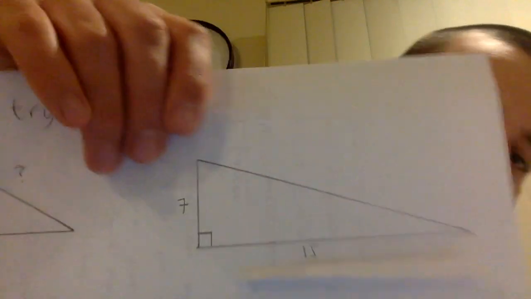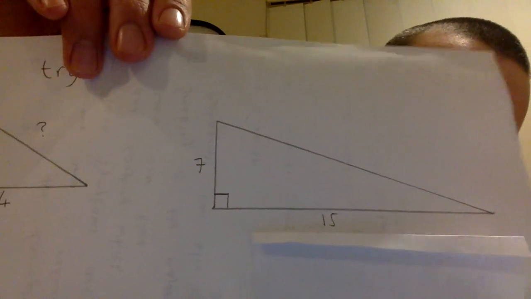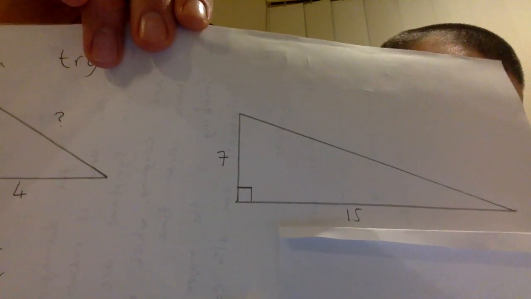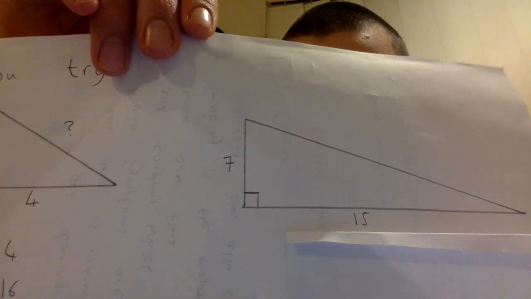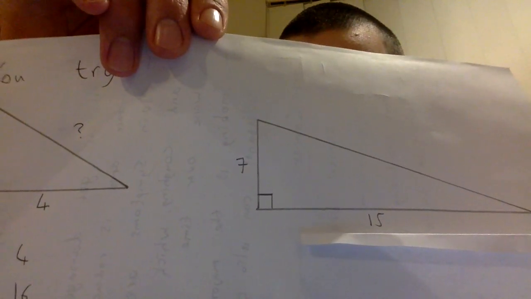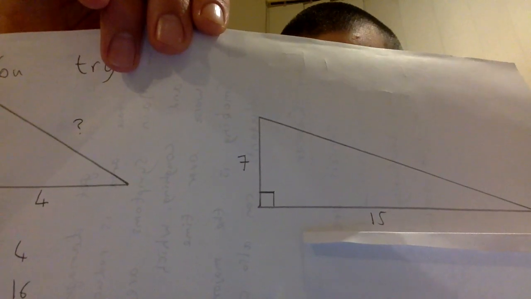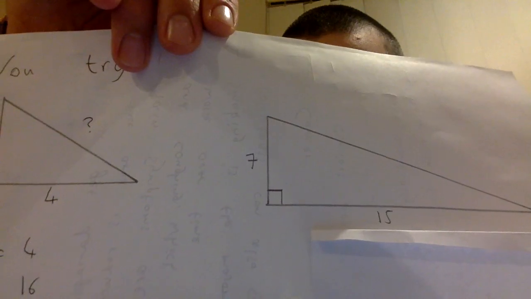Okay, so that's the other one I want you to try. You can see one of the sides is 7 and one of the sides is 15. So again, you can pause it and have a quick go. I'll just show you the answer in the working out.